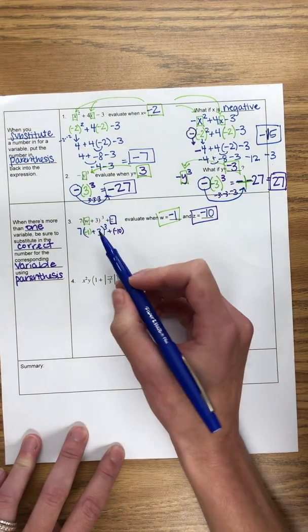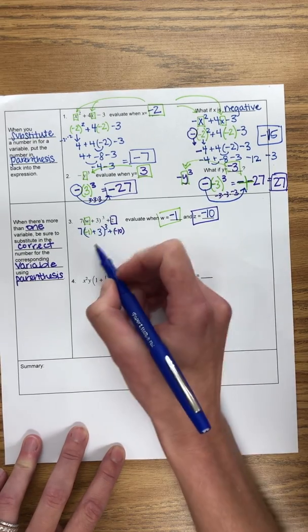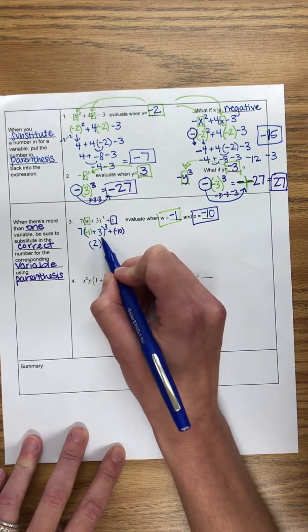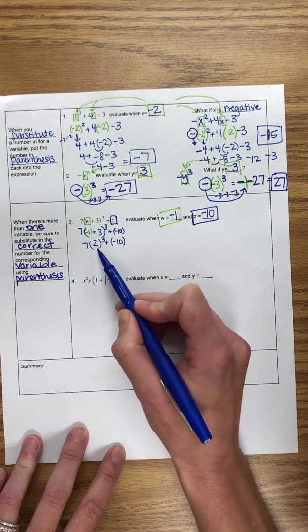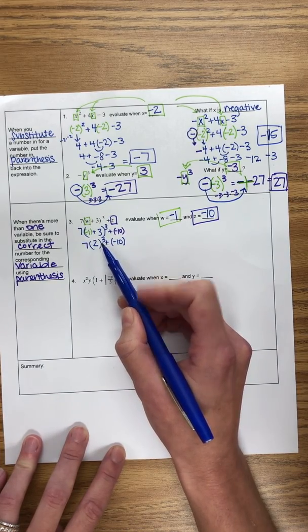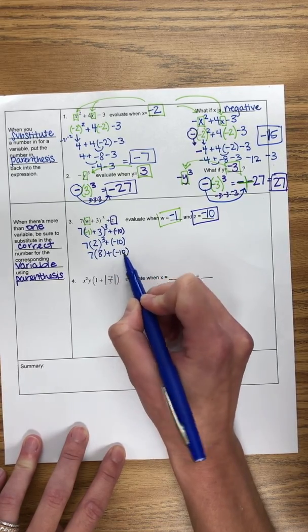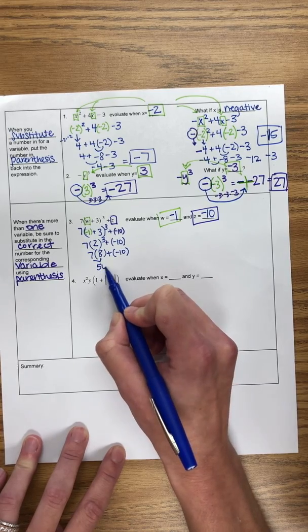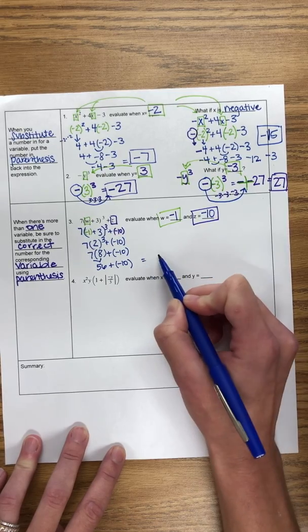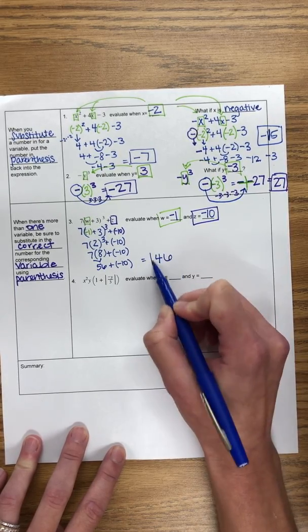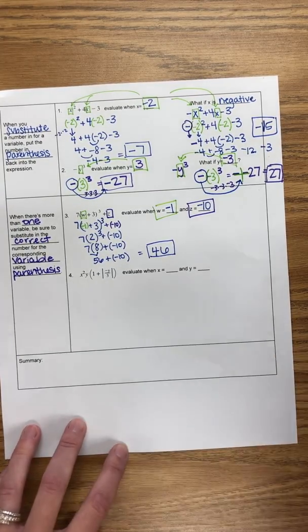All right. Order of operations, we do parentheses first. Inside the parentheses, negative 1 plus 3 gives me 2. Exponents before multiply. So 2 to the third is 2 times 2 times 2, which is 8. Then I can multiply, that's 56 plus negative 10, and that gives me an answer of 46. All right, number 4. Oops.